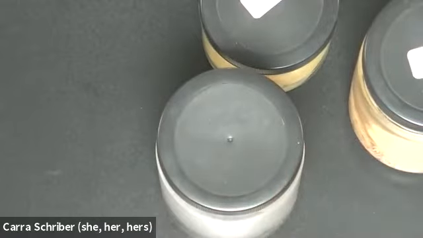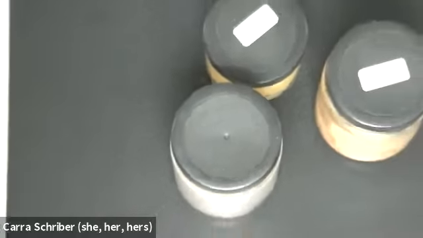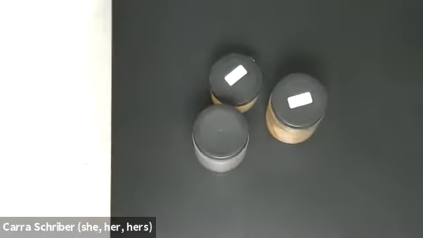All right, next we're going to take a look at the next grouping here. So we're going to look at cnidarians and ctenophorans, right? And so these are organisms that are diploblastic, meaning that they have two cell layers.